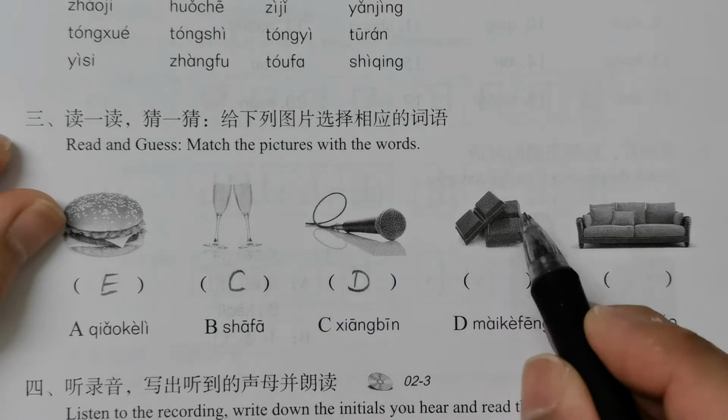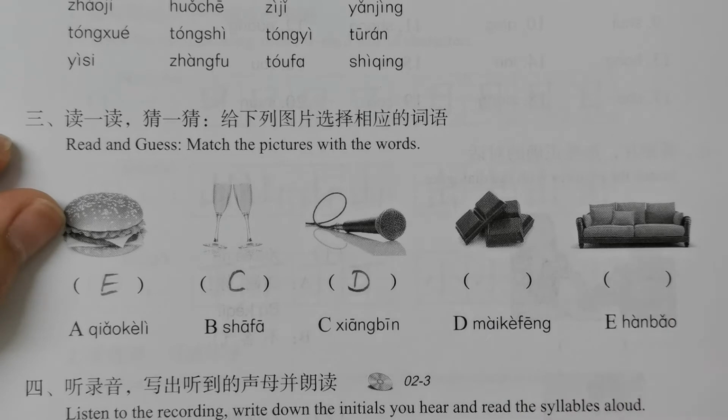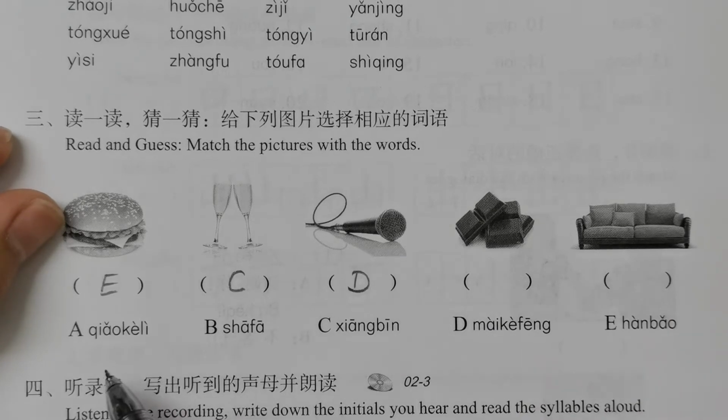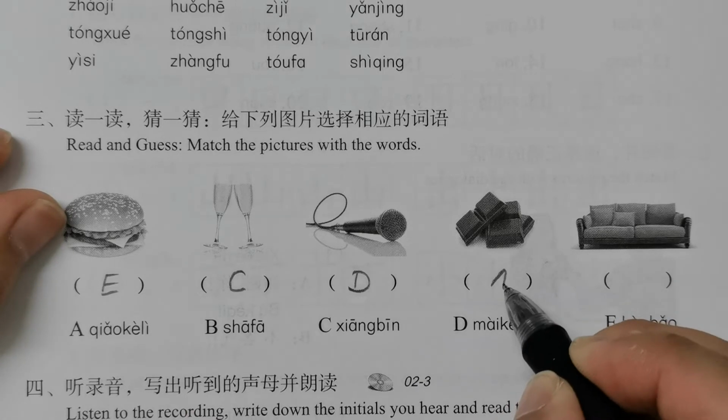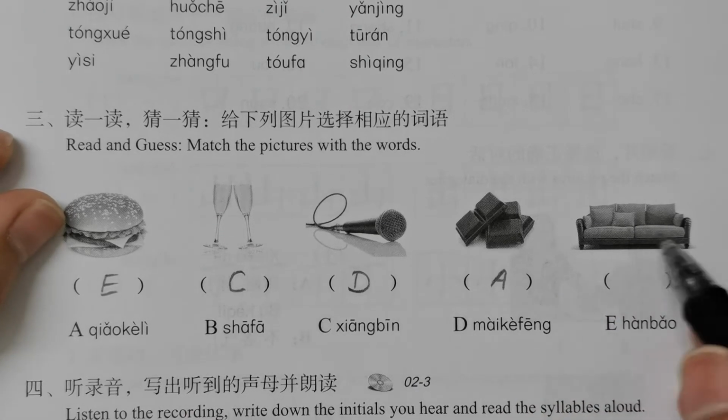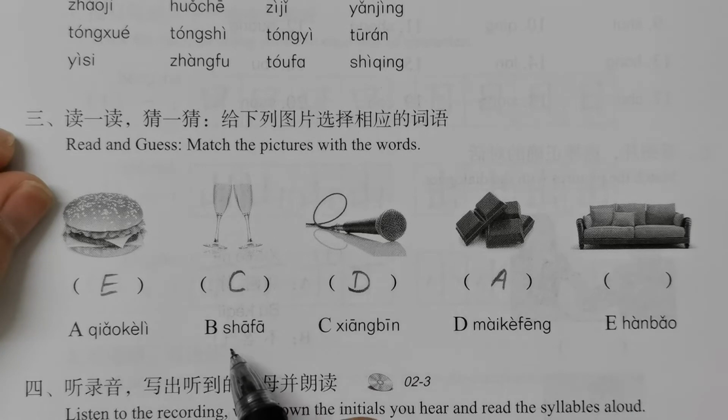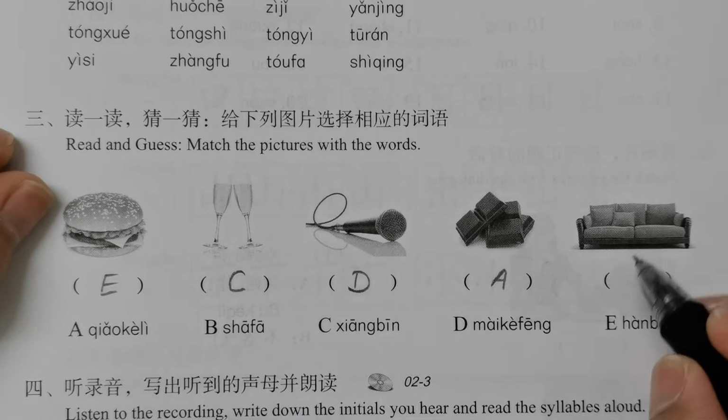And then this one, chocolate. So this one, 巧克力. So this is A. And then we have this sofa. So the last one, this is called 沙发. It's B.